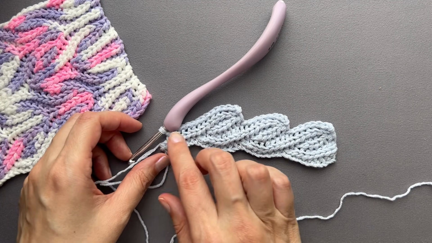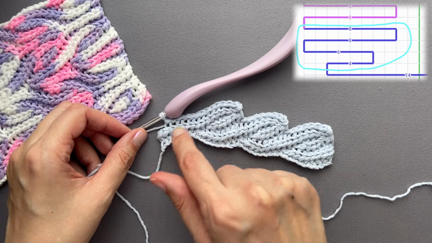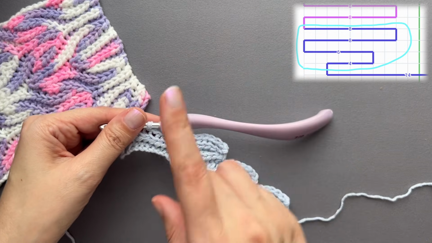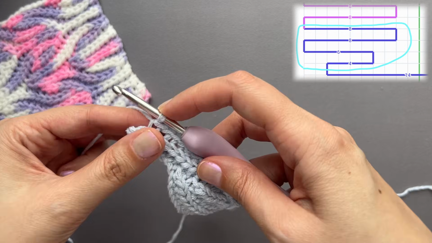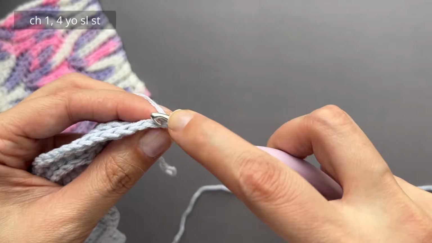So I have crocheted the pattern repeat several times, and now I am at the very end. I have completely finished my final pattern repeat right here. And now I am going to work the completion section of the row. On the chart, I circled this completion section in turquoise again. So make a turning chain, turn your work.